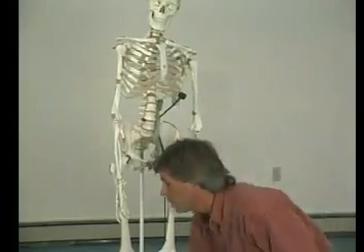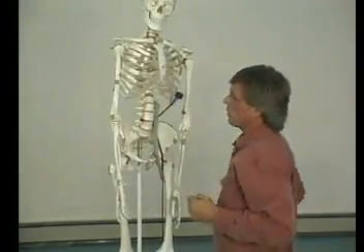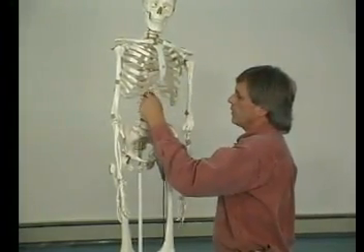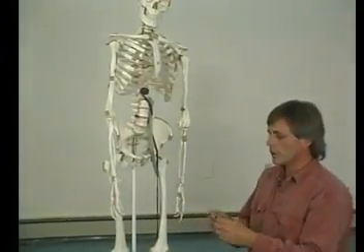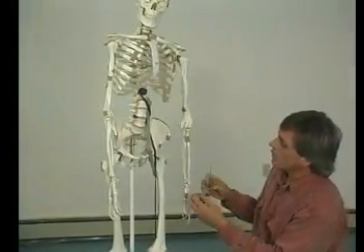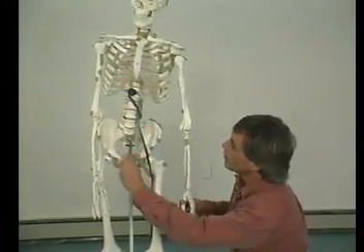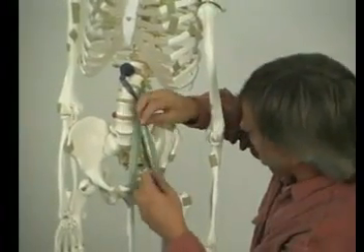Let's cut this off because there's another local here. There's another local here that runs outside the psoas. You can see that this pectineus, if I could get it to stick, is running inside the psoas. Here comes another one outside the psoas.